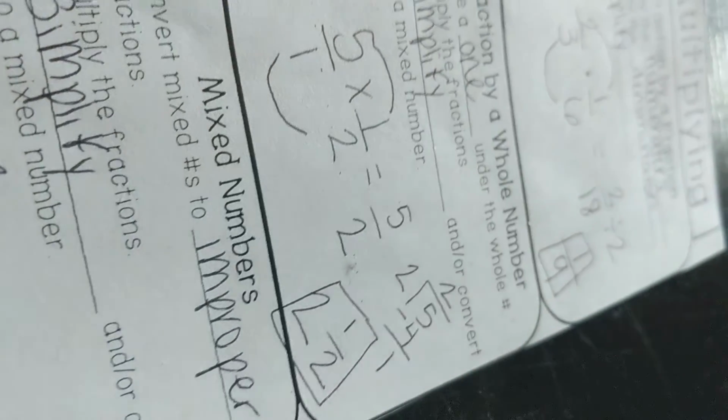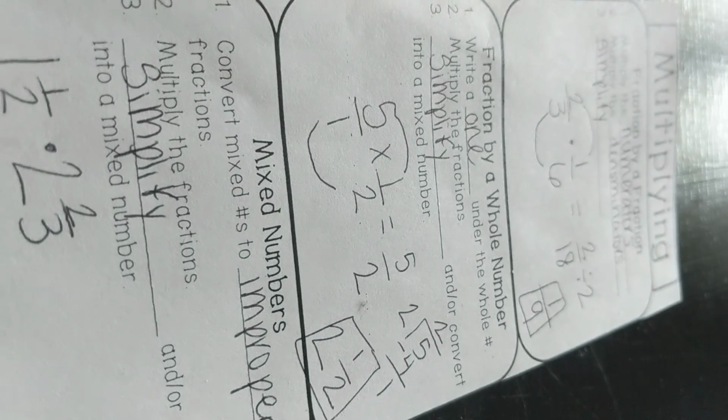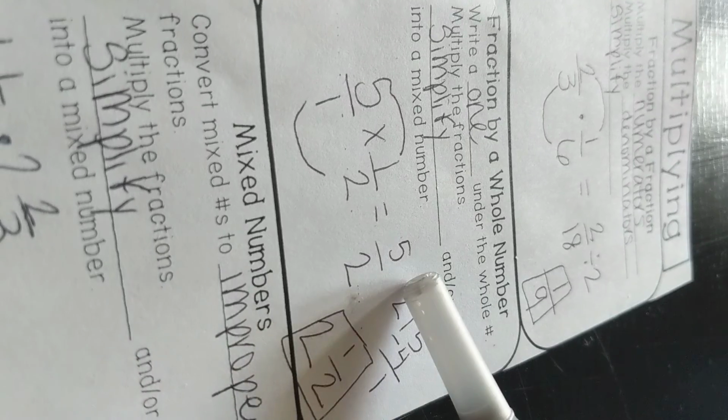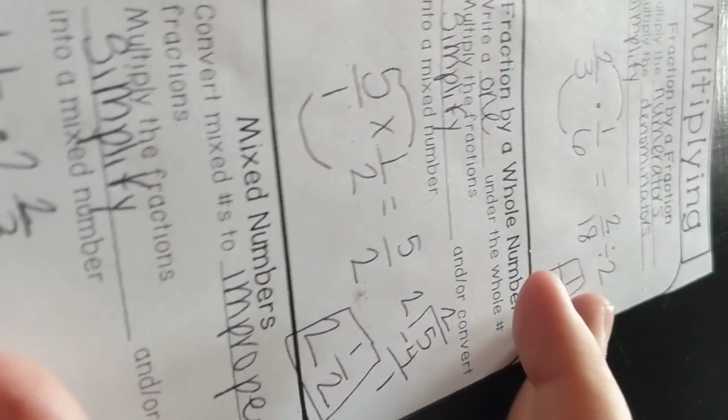And sometimes on this one, you may not even have to simplify or convert into a mixed number. But again, we cannot have fractions that are unsimplified. We cannot have fractions that are improper. They will be counted wrong.